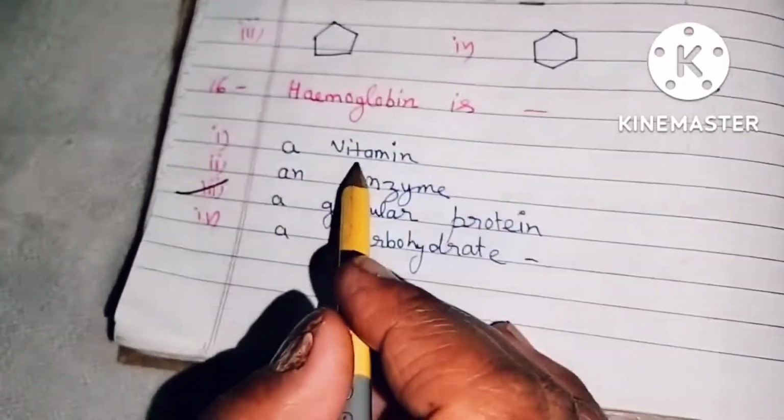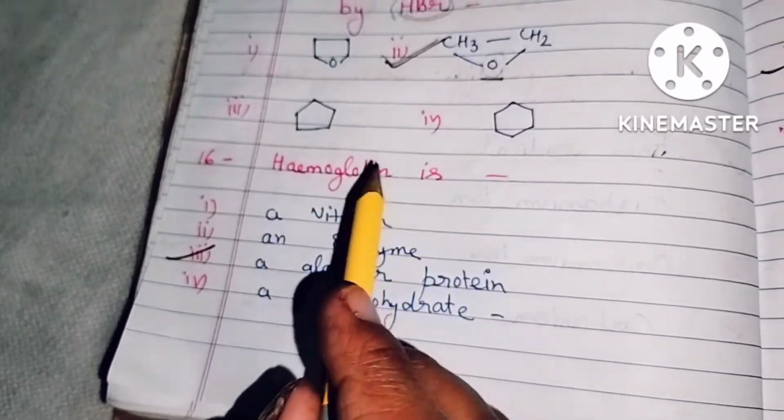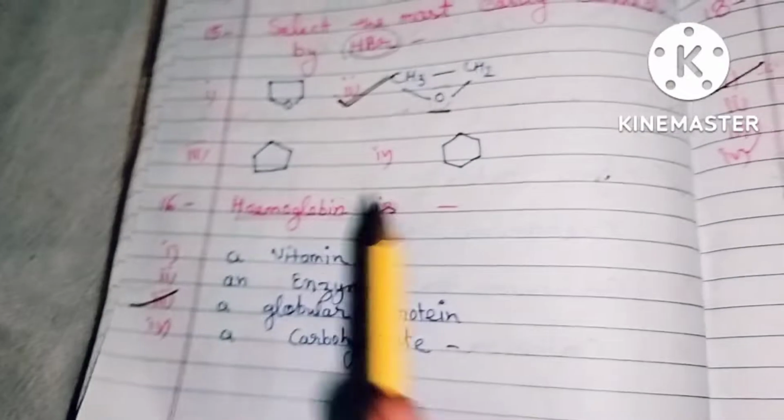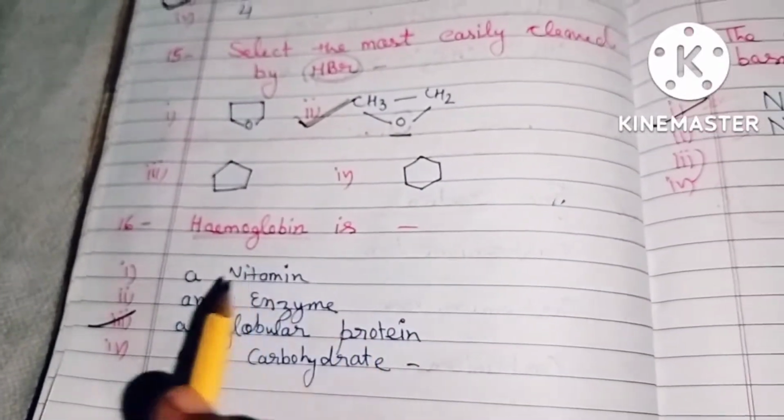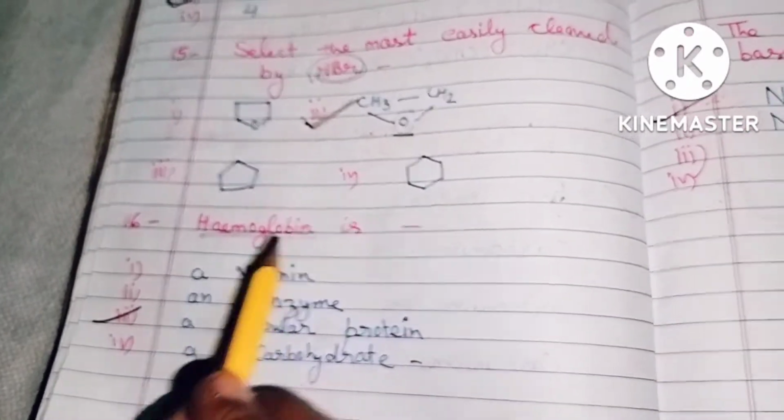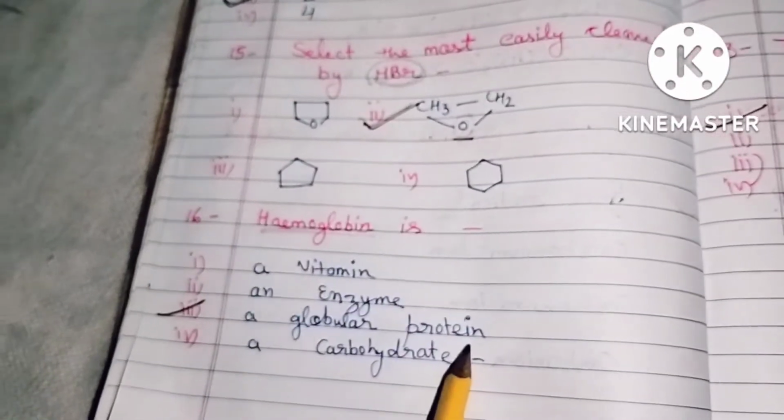And next, hemoglobin. We know globin is like a protein. These are proteins. The right answer is a globular protein.